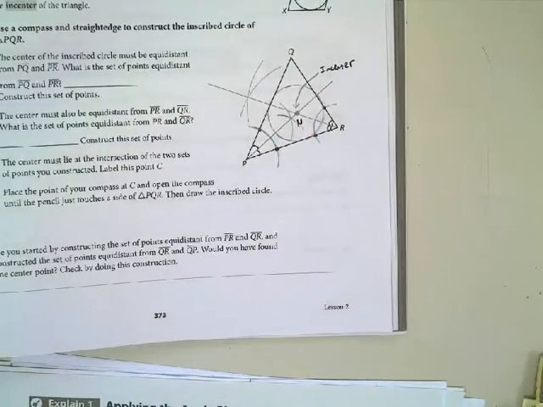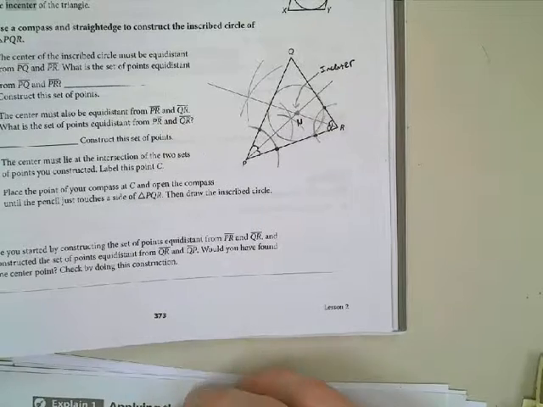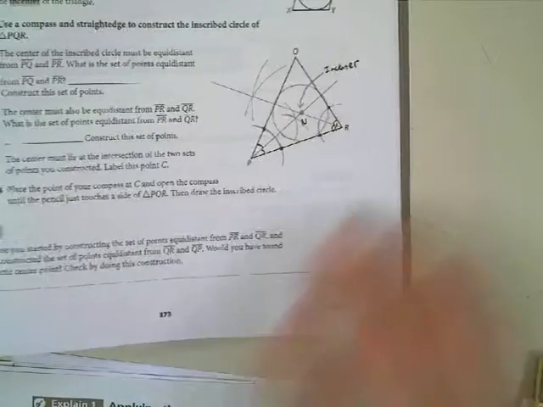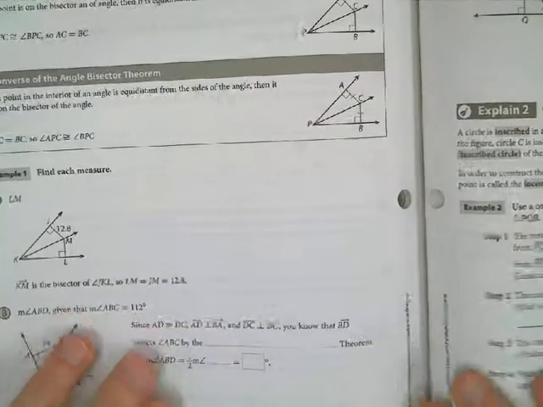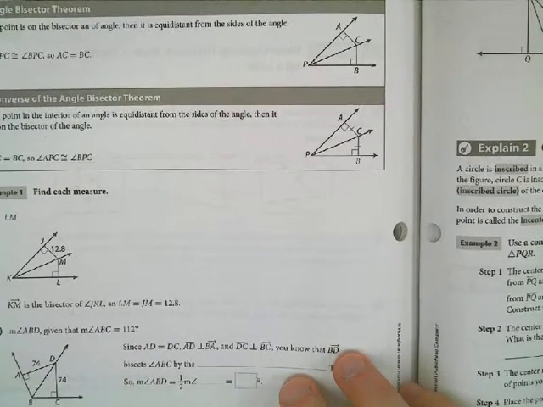Mr. Wade, my circle came out... And that happens. I'll come take a look at it, Jaden, later. Right now, let's finish. Let's go back here to page 372.